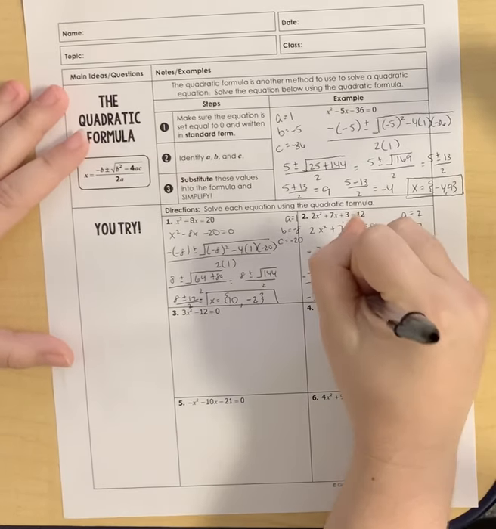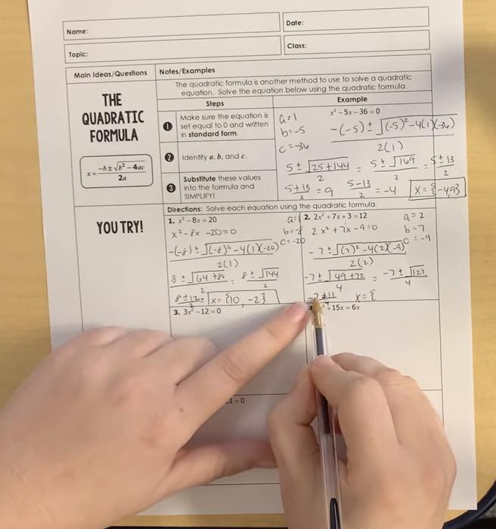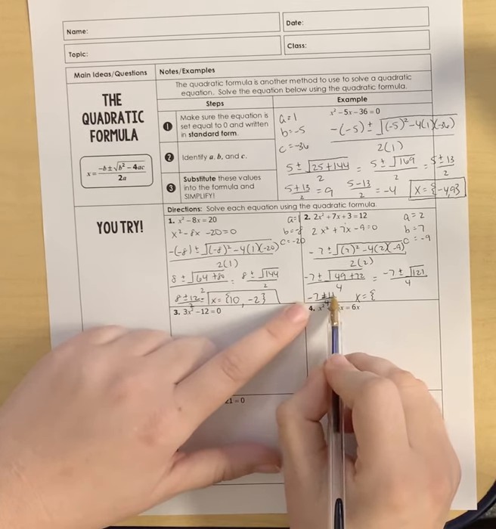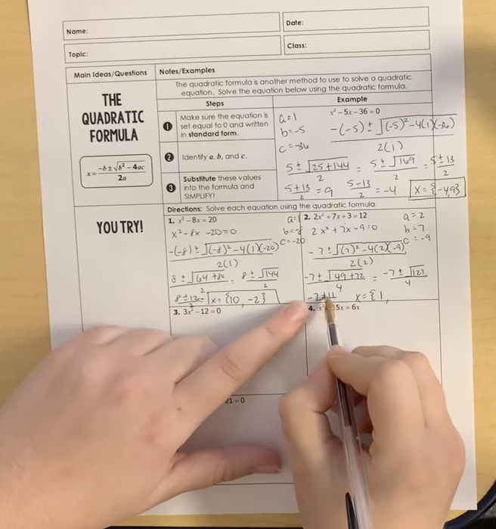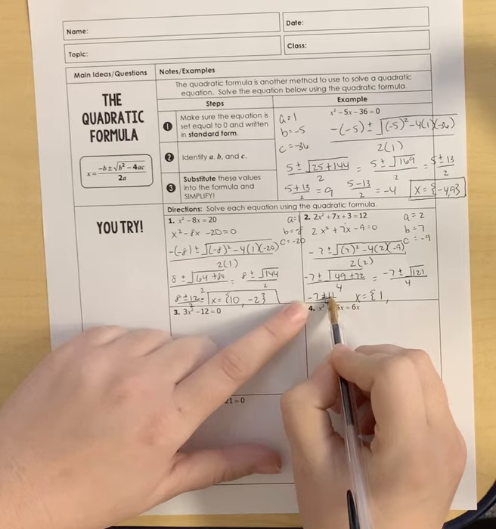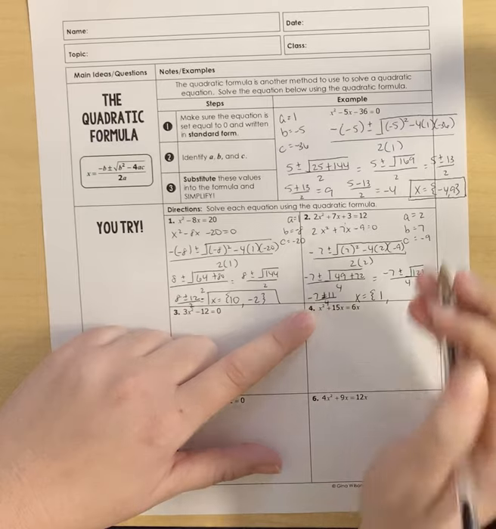Okay, so our solution set here, we have negative 7 plus 11, which is 4, divided by 4 is 1. And negative 7 minus 11, which is negative 18, over 4. Doesn't divide evenly, so simplify down the fractions, negative 9 over 2.